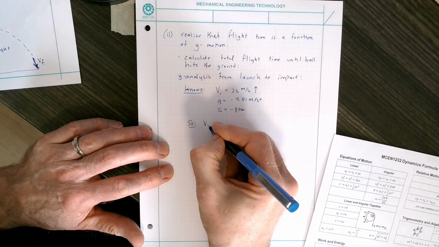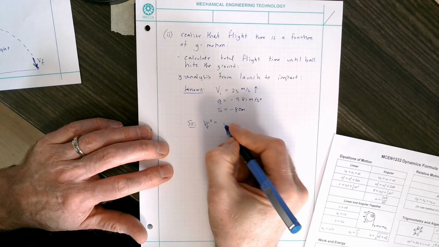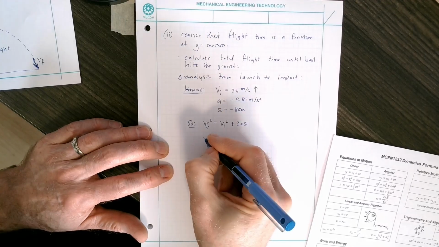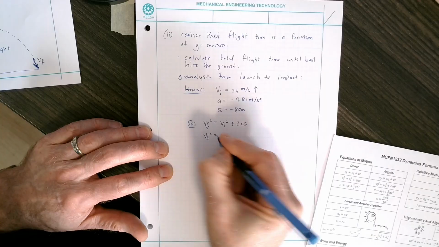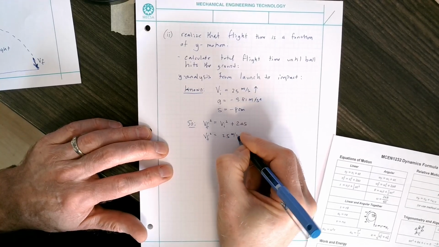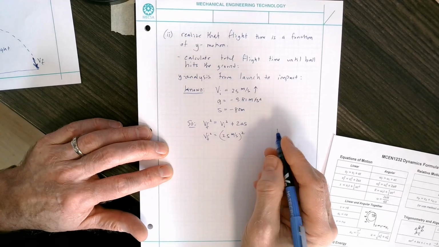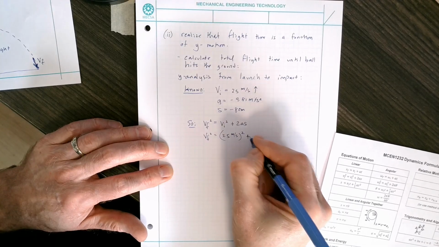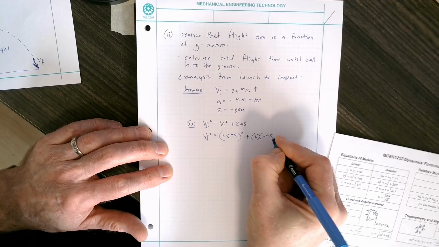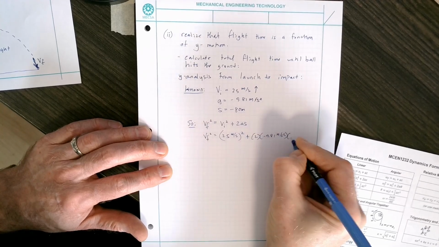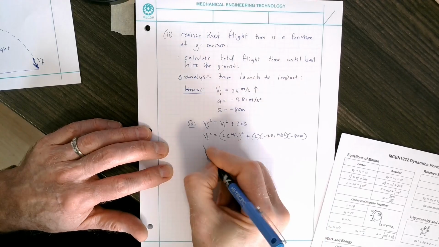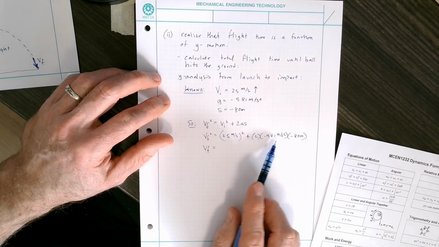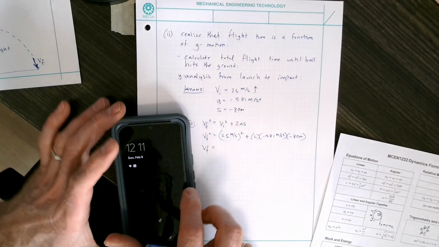So v final squared. This is a y analysis, remember. v initial squared plus 2as. v final squared, I don't know it. v initial squared, 25 meters per second, all squared. That's a positive number, right? XY positive, first quadrant, plus 2 times negative 9.81 meters per second squared times negative 80. Now what might happen is you might get some weird numbers. Like this is going to be a negative number. Let's go ahead and crunch that.